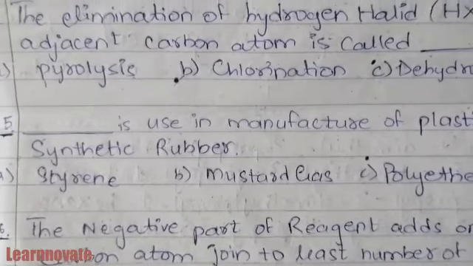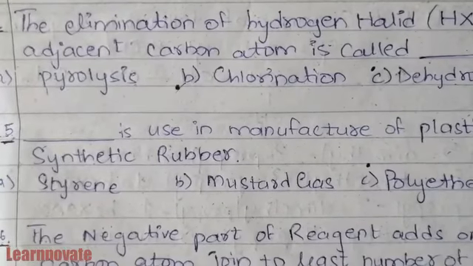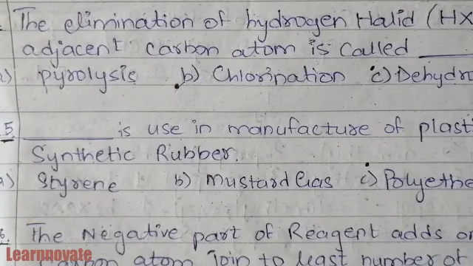Coming to question number 5, in which it is said that dash is used in manufacture of plastic and synthetic rubber. All the options are organic compounds and the answer for this question is option number C, that is polythene. Polythene is the correct option, as you know that polythene is used in plastic bags and rubber. So this is a question from the organic part.